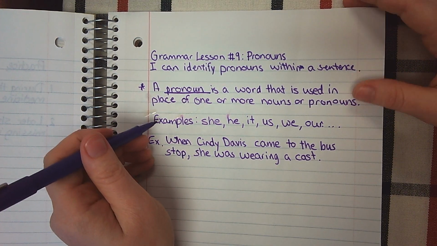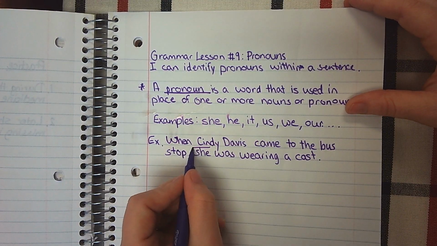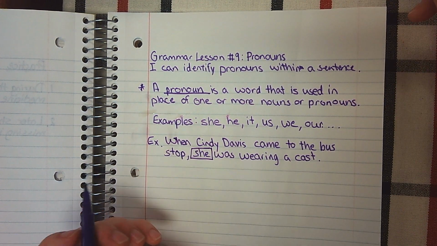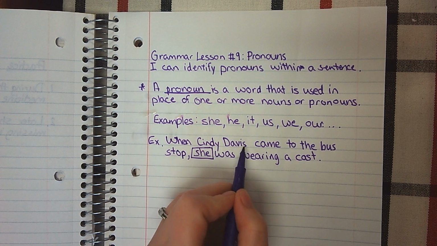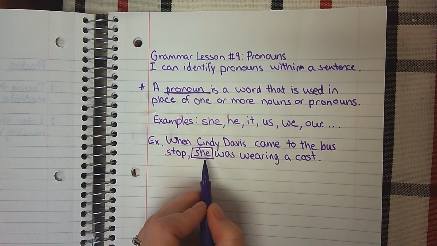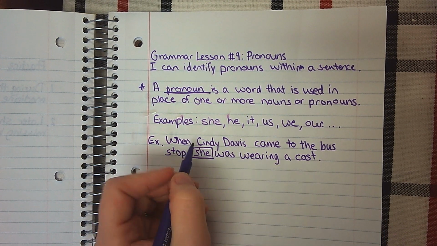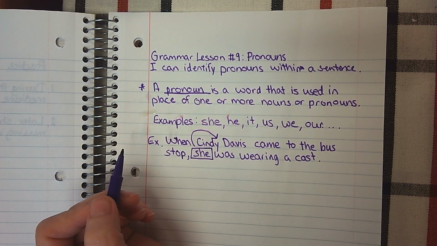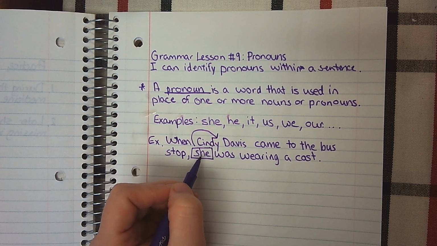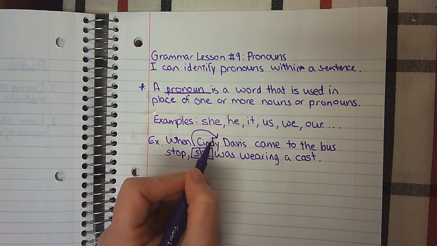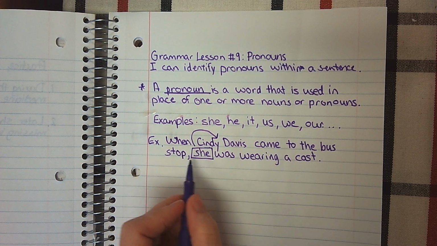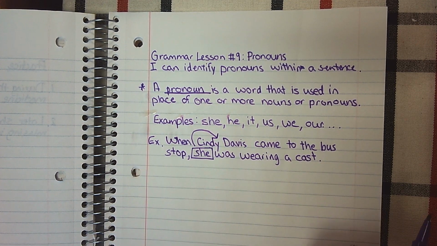Looking above, I told you that she was one of our pronouns. So we're going to put a little box around the word she. Who is she referring to in our sentence? She is referring to Cindy Davis. Okay, so she is taking the place of our noun, Cindy Davis. We could have said, when Cindy Davis came to the bus stop, Cindy Davis was wearing a cast. But that's repetitive. It's boring.